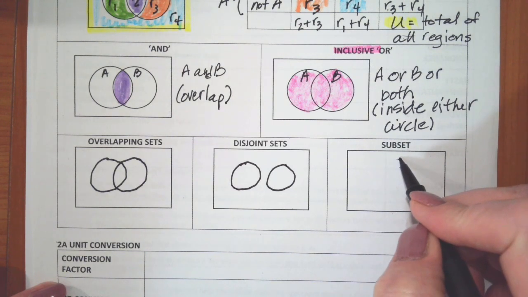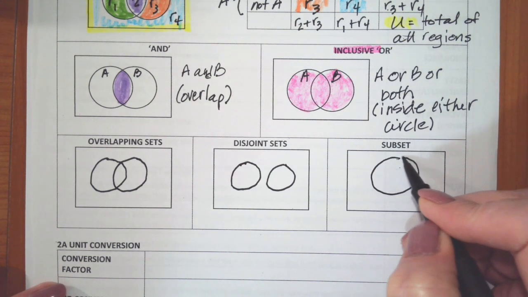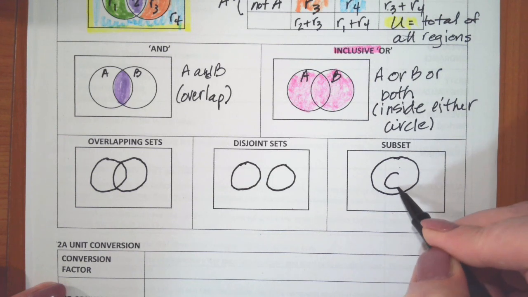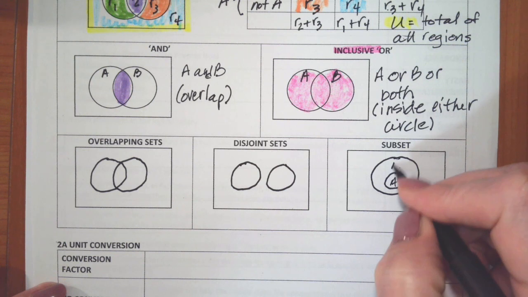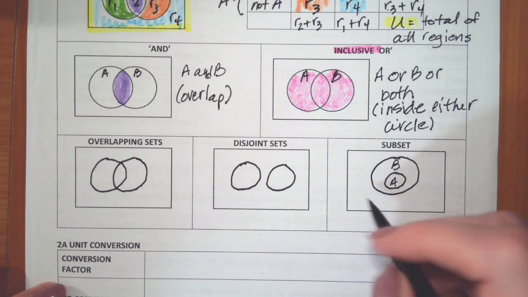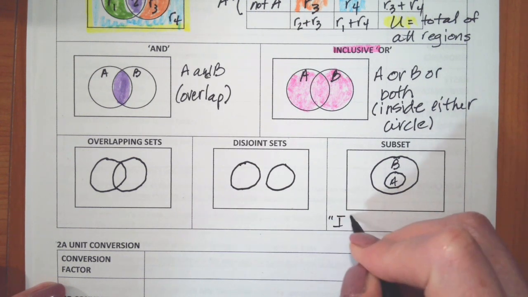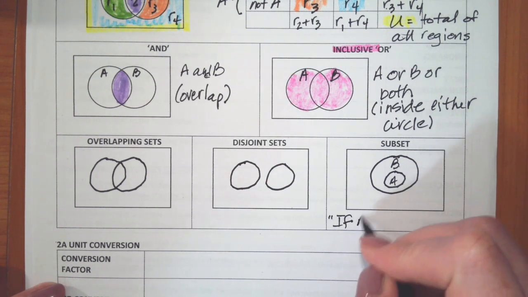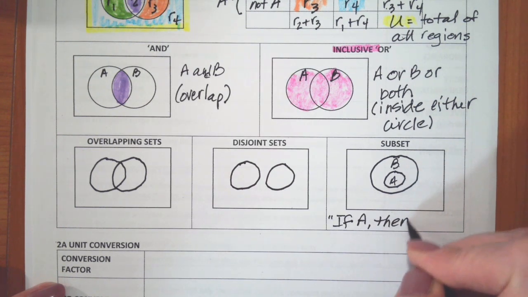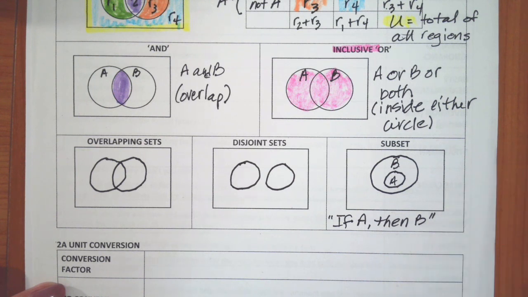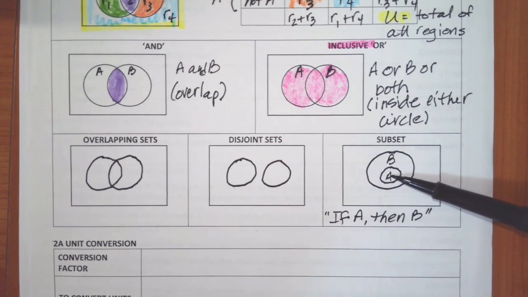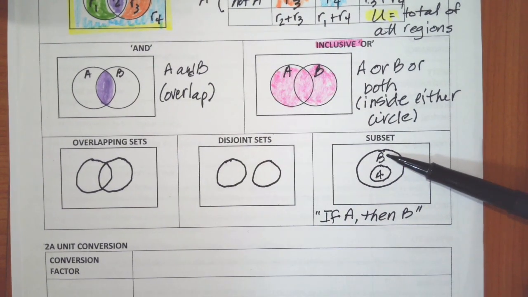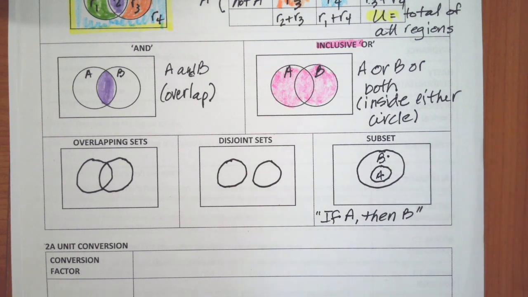And then if you have a subset situation, that means one circle is completely inside the other. So if this were called A and this were B, the statement would be, if you are A, then B. If A, then B. And I think the example I used in class is if you are sour cream, then you are a dairy product. But it doesn't go the other way around.